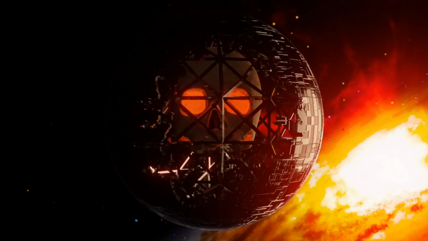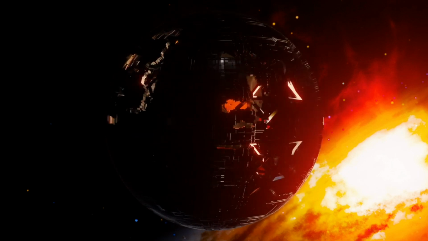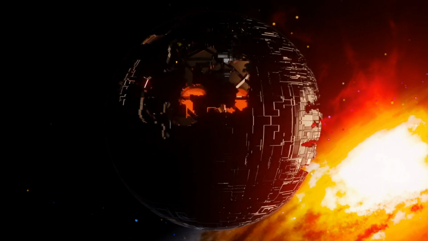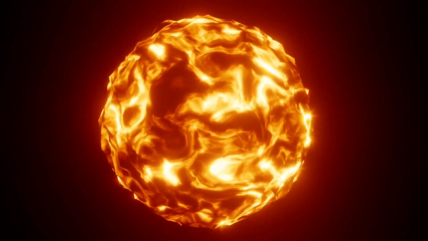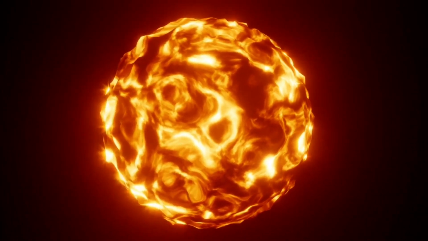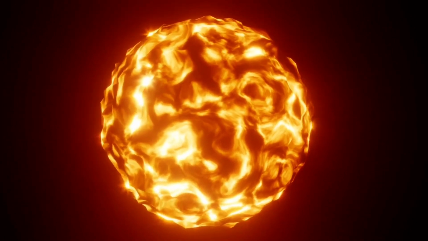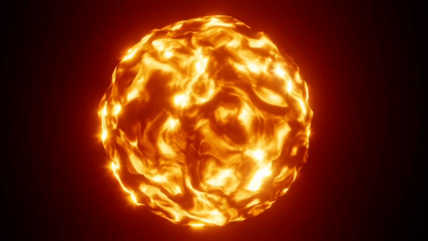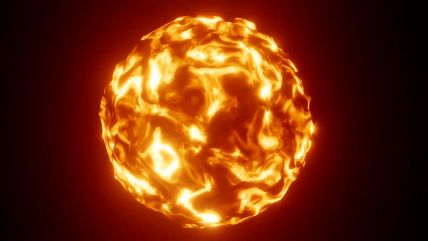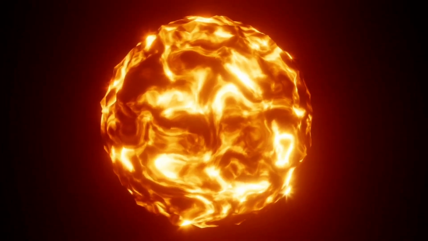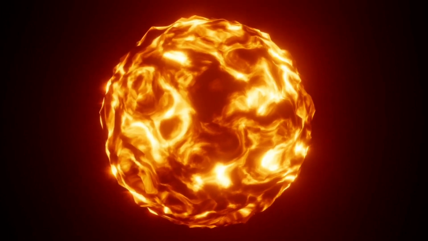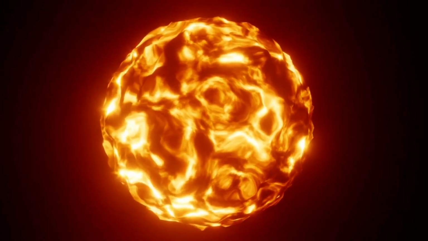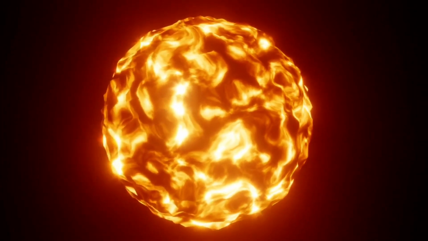Sun's composition. The Sun is a massive, luminous ball of hot plasma, comprising almost 99.9% of the total mass in the solar system. It is composed primarily of hydrogen, about 73% of its mass, with helium making up about 25% of its mass. Other elements such as oxygen, carbon, neon, and iron make up the remaining 2% of its mass.